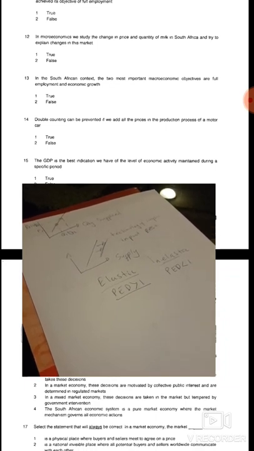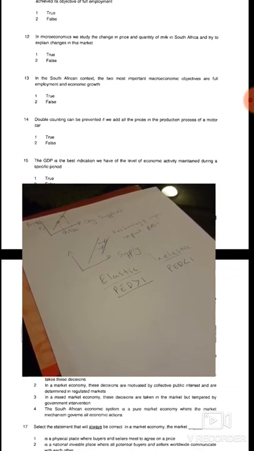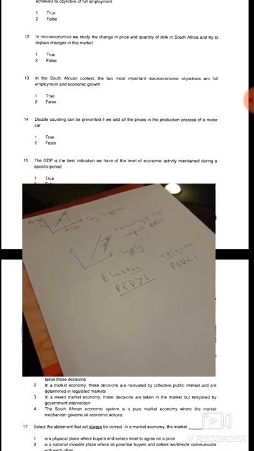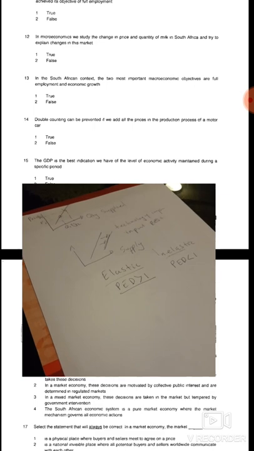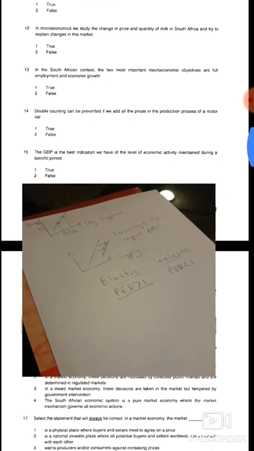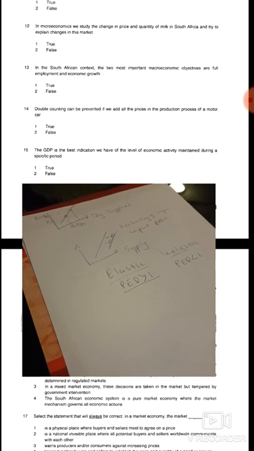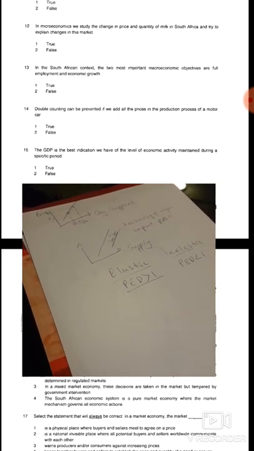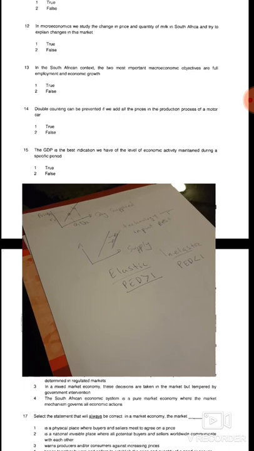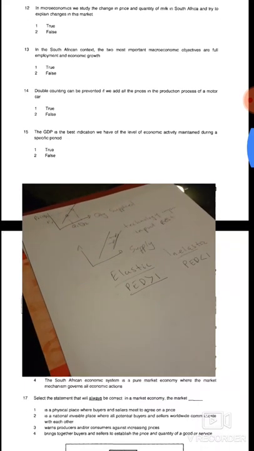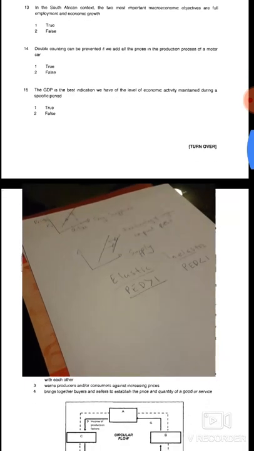Question number 13. In the South African context, the two most important macro objectives are full employment and economic growth. Yes, we have basically the macroeconomic objectives, which are full employment, economic growth, price stability, and balance of payments stability. So this is true. Question 13 is true.